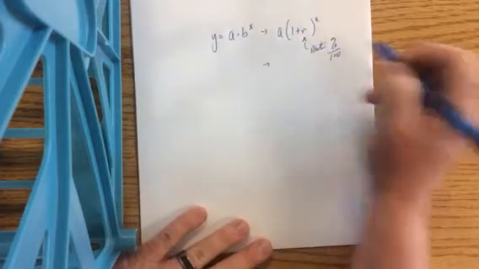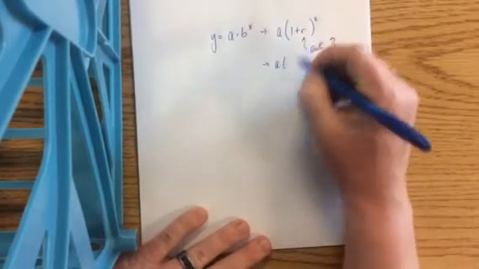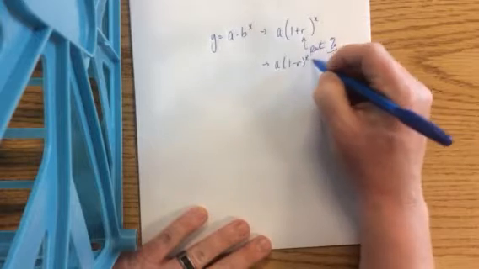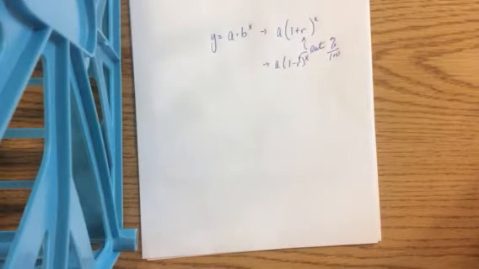Decay, the only thing different is that instead of 1 plus r, it's going to be 1 minus r. But same idea, that r is the rate, and we take the rate by taking the percentage and dividing it by 100.